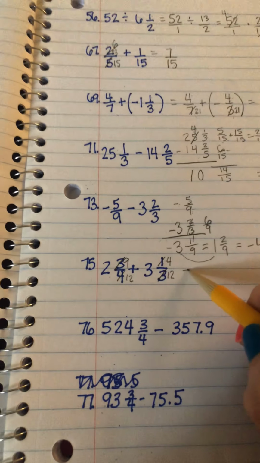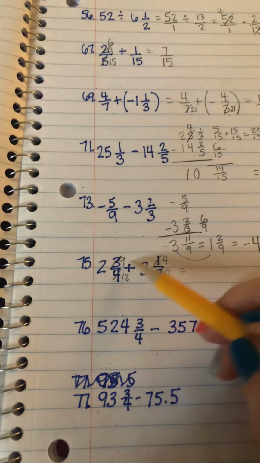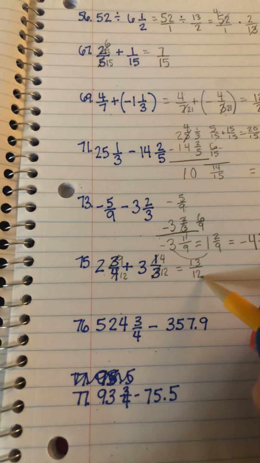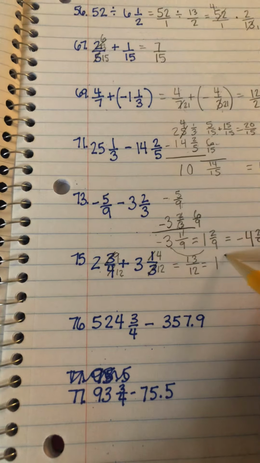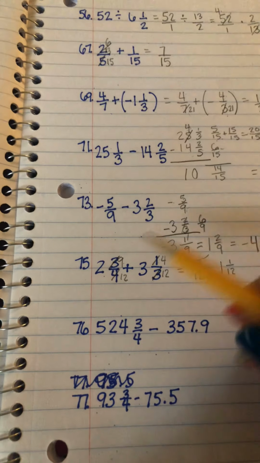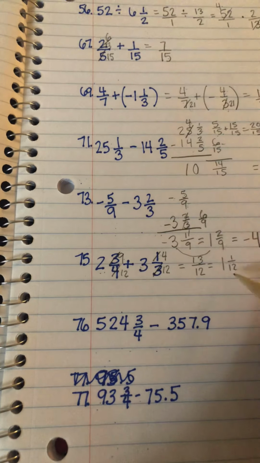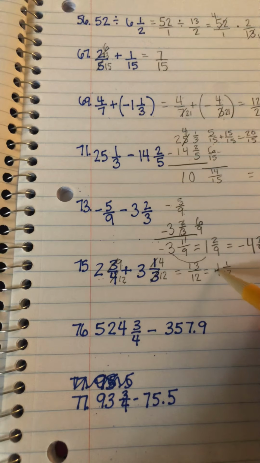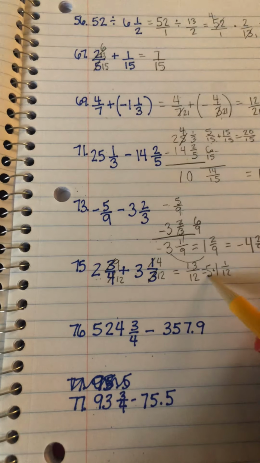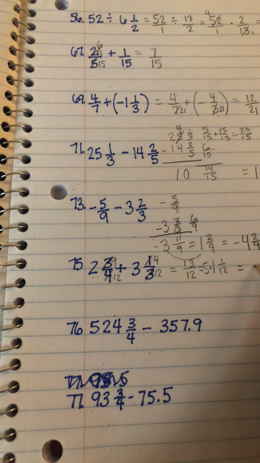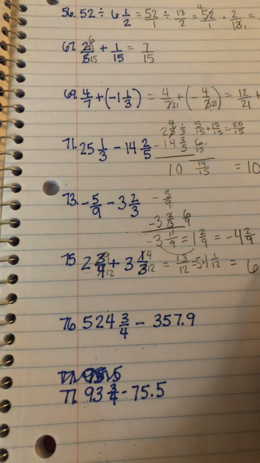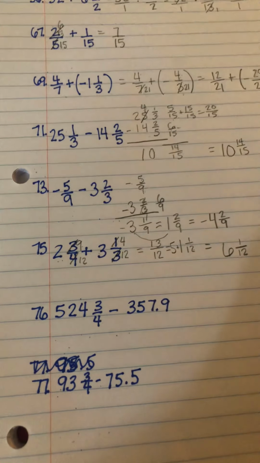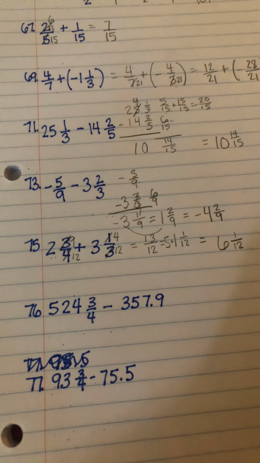Now add your fractions together. 9 plus 4, you have 13/12, which we know is 1 and 1/12. And then 2 plus 3 is 5. So it is altogether 6 and 1/12 cup.